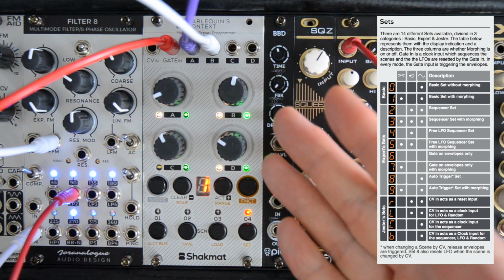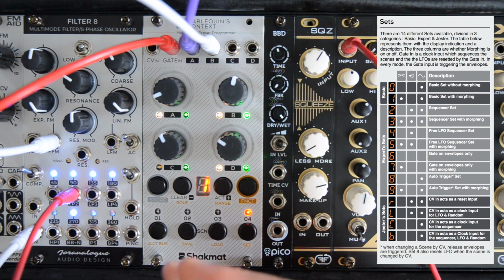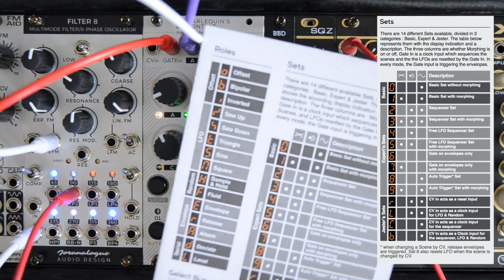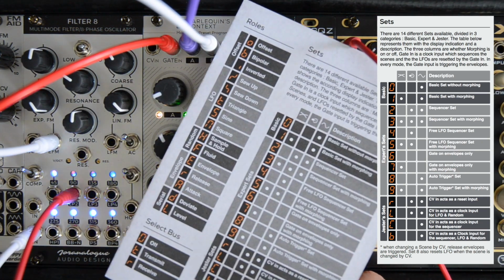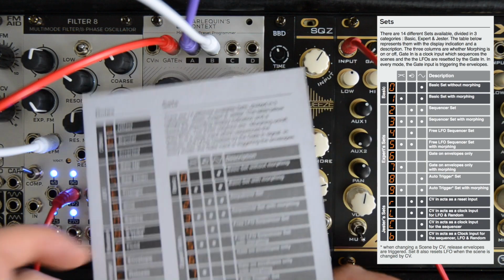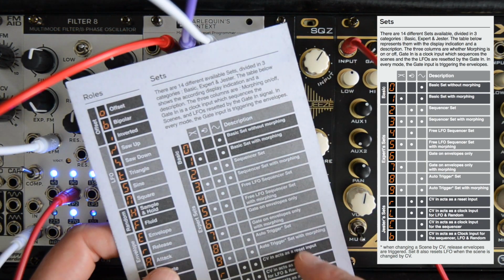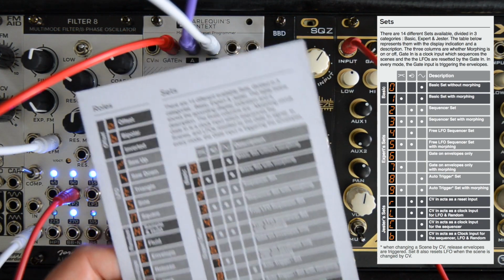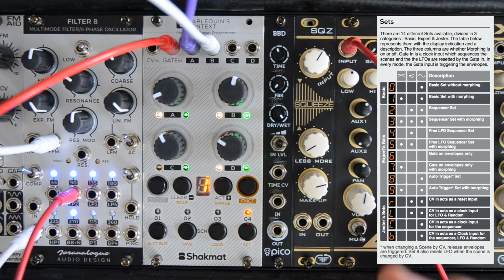This is a global setting and this affects all the scenes and all the acts. There's a cheat sheet delivered with the module that summarizes all the different options there are, and I will just go through a few of them.